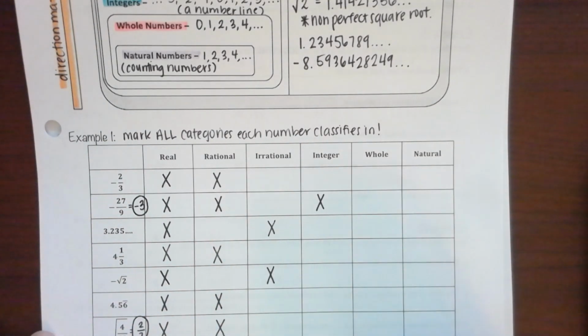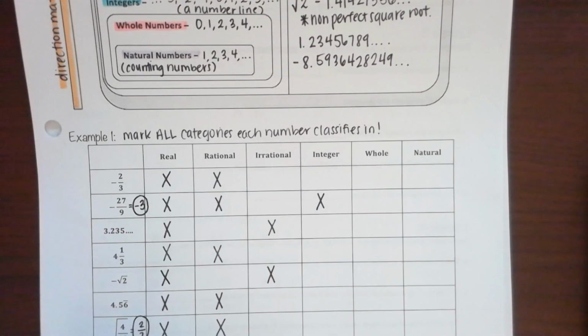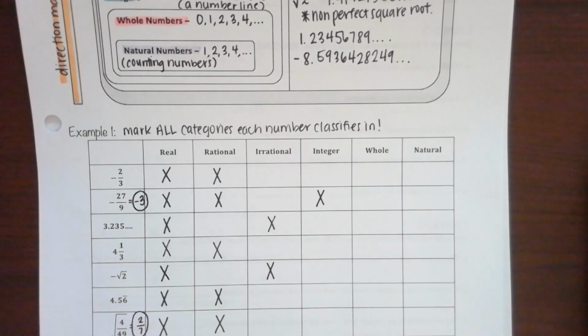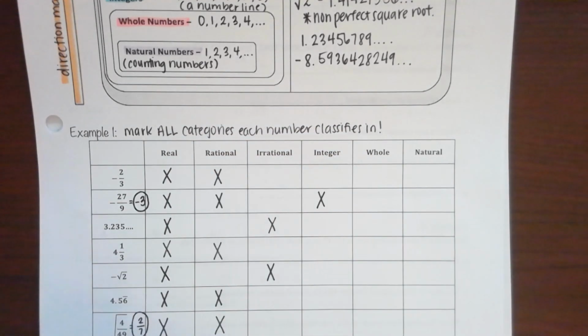Let me tell you a trick. It can't be whole without being an integer in that same spot. So if you're working this way going down, if you mark integer and it's 0, it also is a whole number. Does that make sense? That direction matters. Any questions? Great job. Remember, calculator, simplify. Always check. If it doesn't give you a number, always check. Any questions? Y'all are doing a great job. Let's move on.